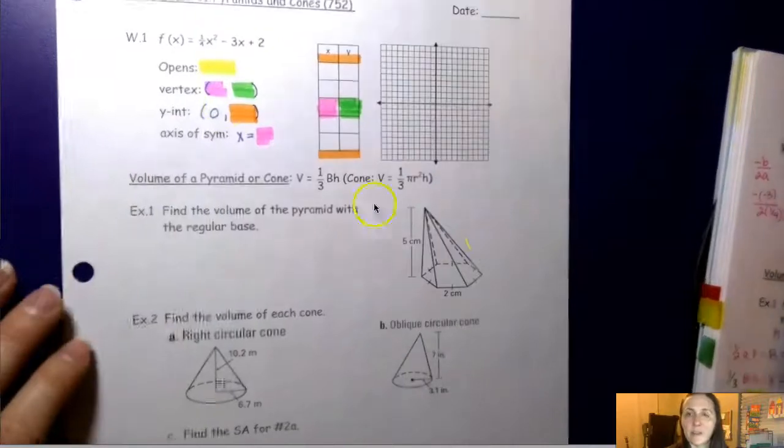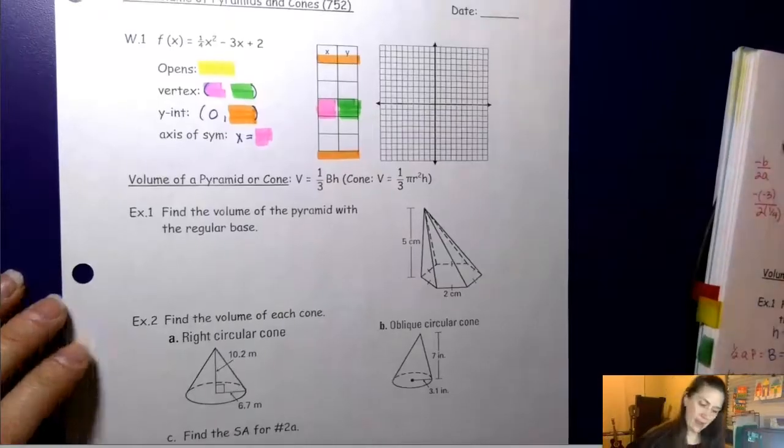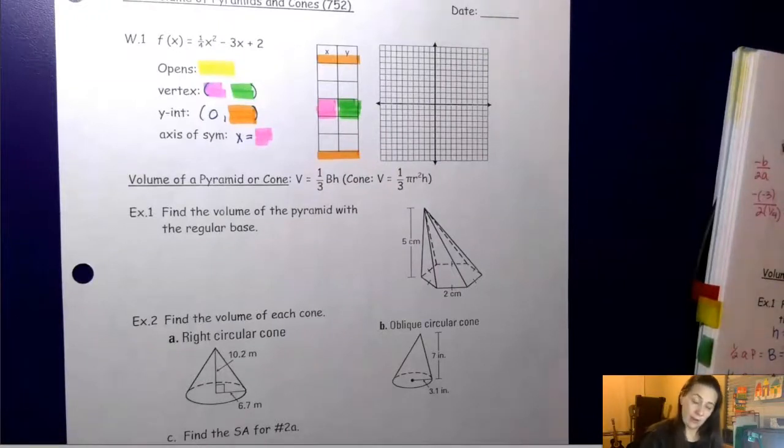Every time I do parabolas, I kind of color code them. So if you remember this color coding at all, go ahead and pause and see if you can fill in the rest of that. I'm going to go ahead and start it.